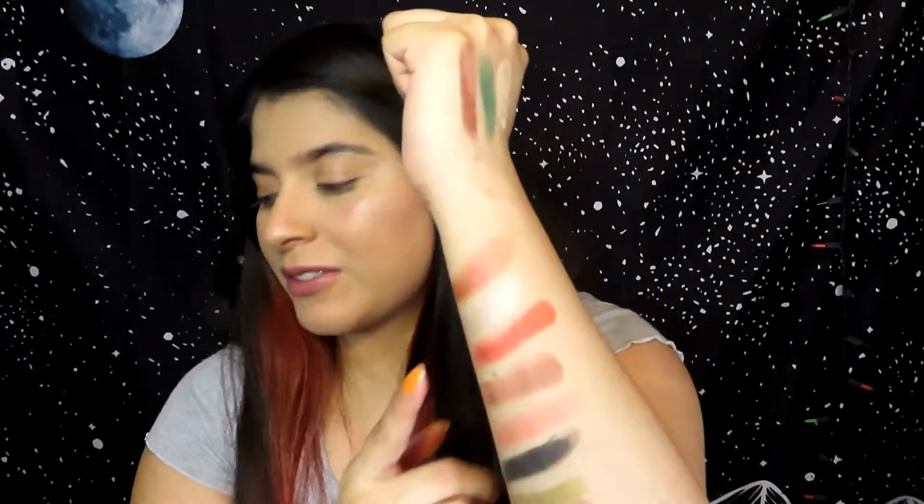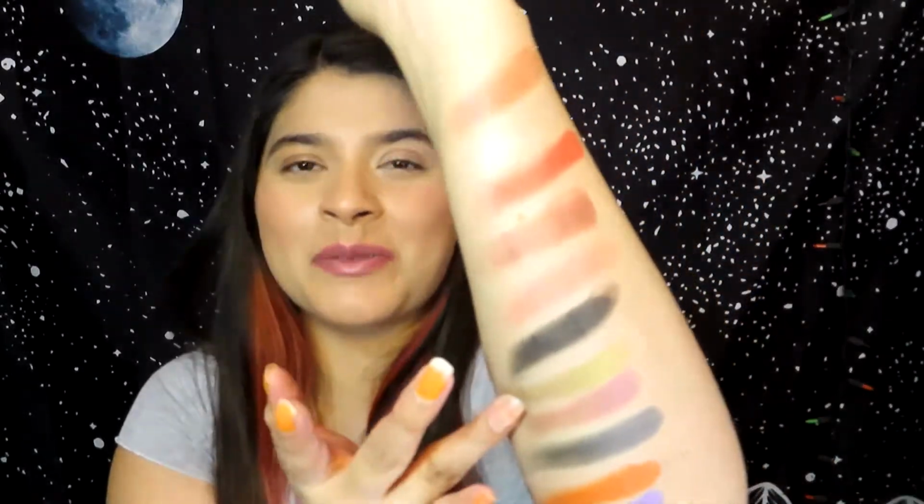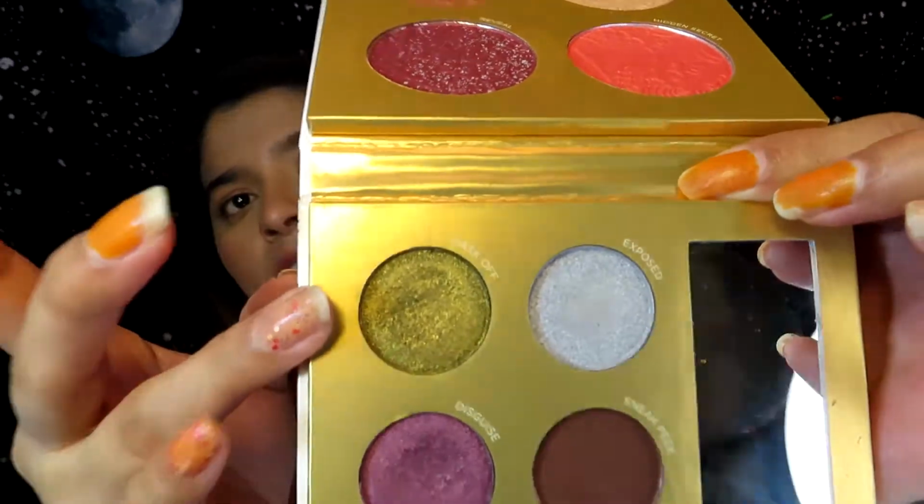Okay, so 2 is from the Haunted House palette, and it's this shade right here, and it's called Creepy. Okay, shadow number 5 is also from the Haunted House palette, and that one is called Lucifer, and it's this pretty orange. And then 7 is 1, 2, 3, 4, 5, 6, 7. Whew, I almost got the black one, but I got this gold right here, and that one is from the Pure Masquerade palette, and this one is called Mask Off.